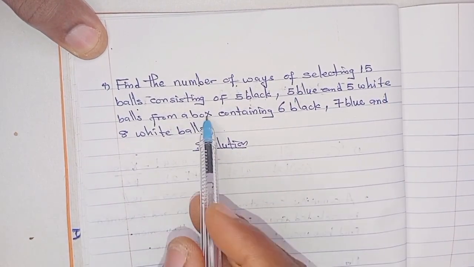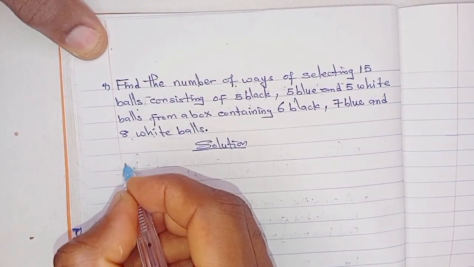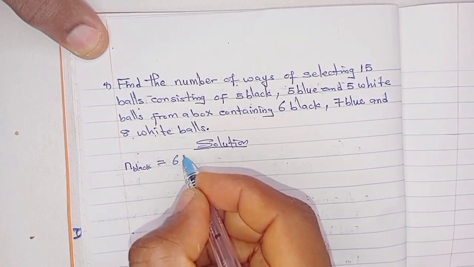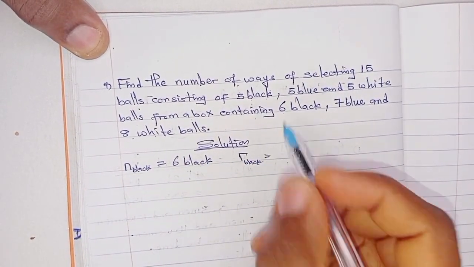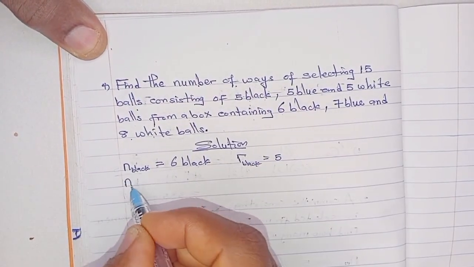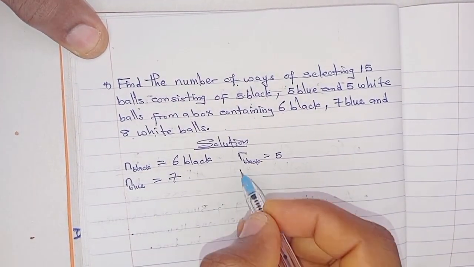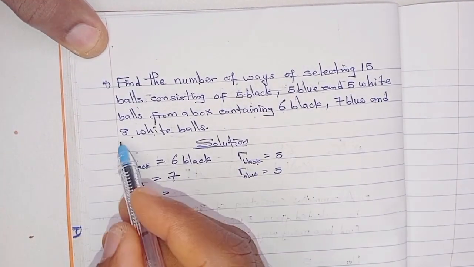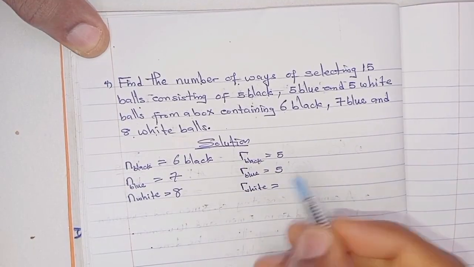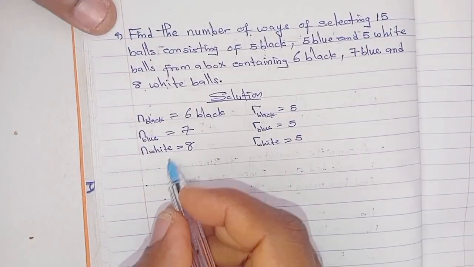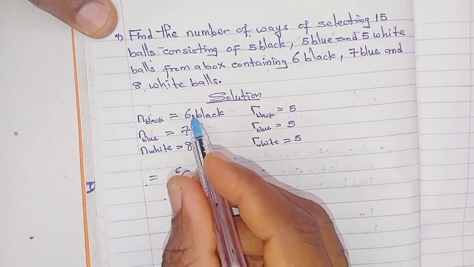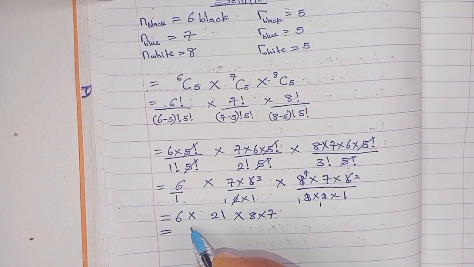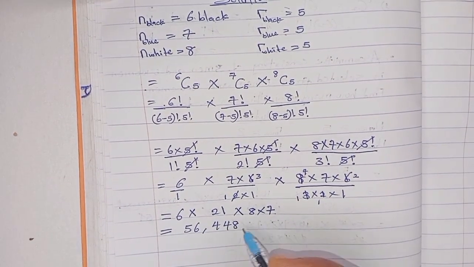Example 4 says we should find the number of ways of selecting 15 balls consisting of 5 black, 5 blue, and 5 white balls from a box containing 6 black, 7 blue, and 8 white balls. Number of black balls equals 6. The required picks is 5. Number of blue balls equals 7. The required picks is 5. Number of white balls equals 8. The required picks is 5. Hence, we multiply each combination together, and that will give us a total of 56,448 possible ways of making that selection.